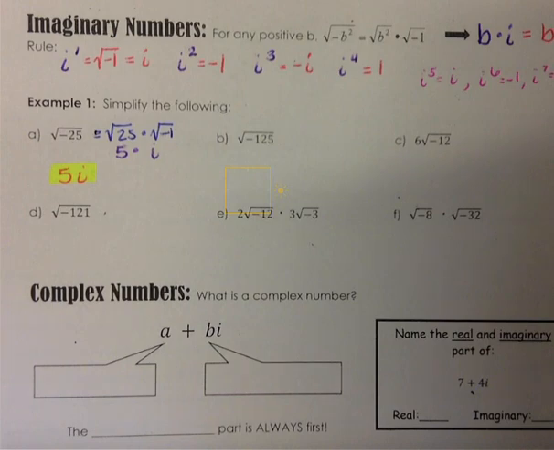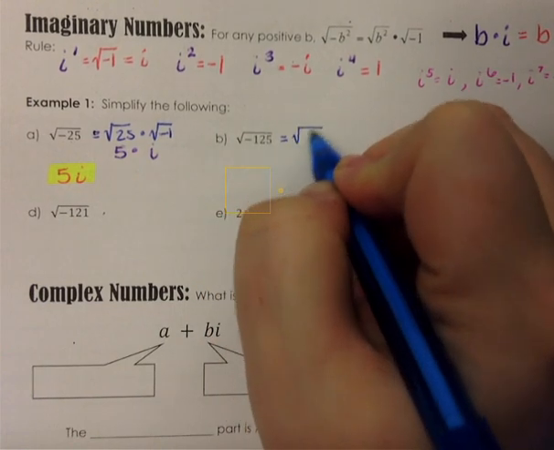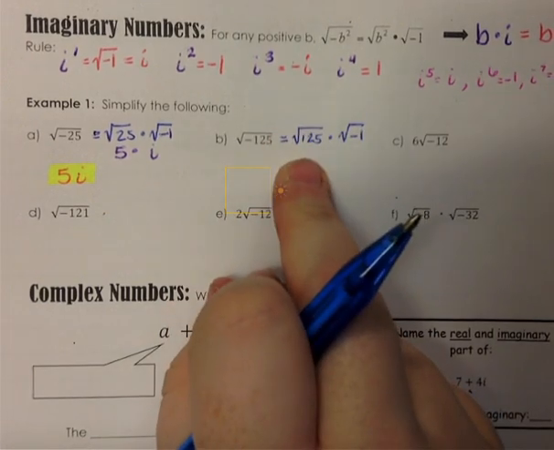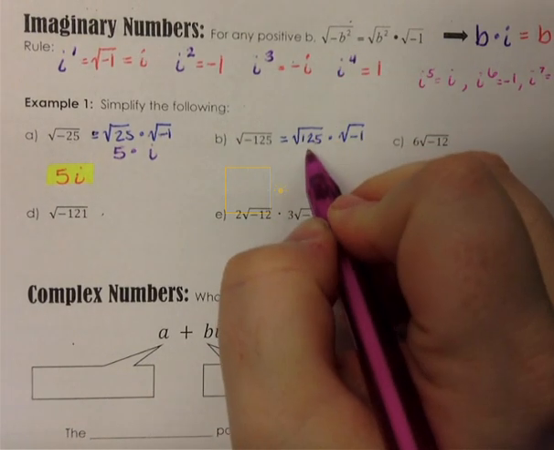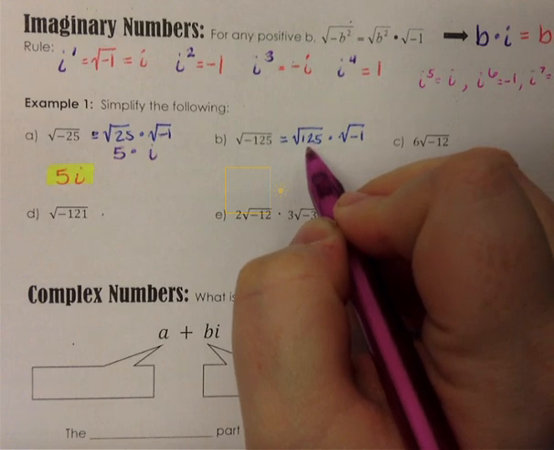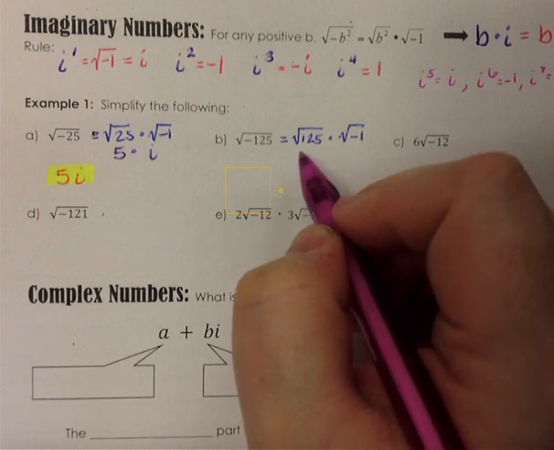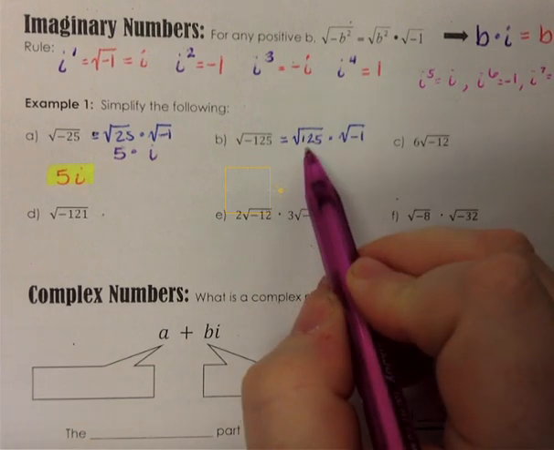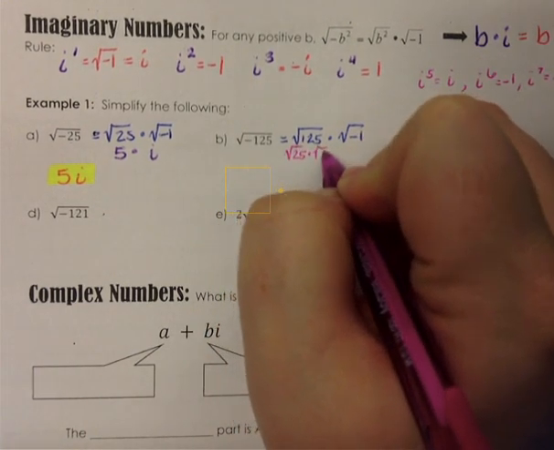So the next one is the square root of -125. So again, we're going to separate this as the square root of 125 times the square root of -1. Now we have to simplify the square root of 125. We find the biggest perfect square that goes into that. So if we go up the list from 125, we start with 121, doesn't work. 100 doesn't work. 81 doesn't work. 49 does not work. 36 does not work. 25 does work. So it's the square root of 25 times the square root of 5.